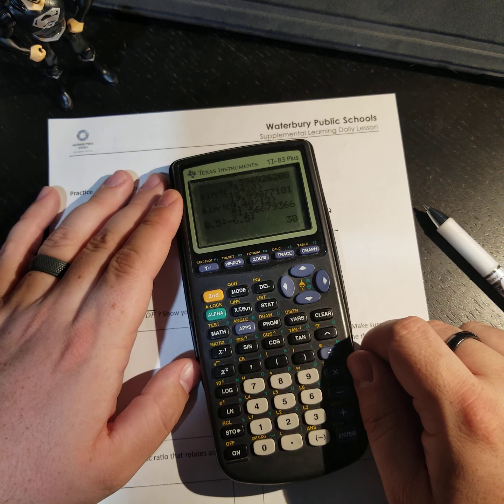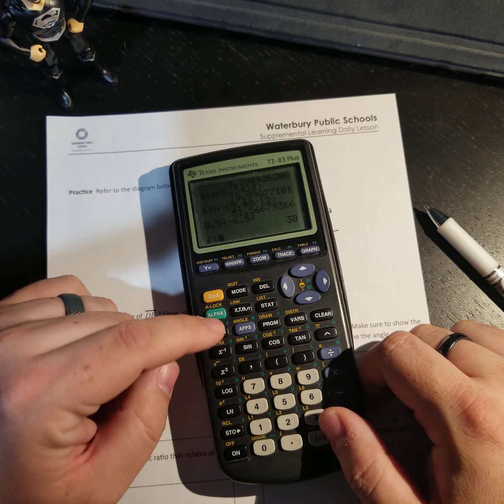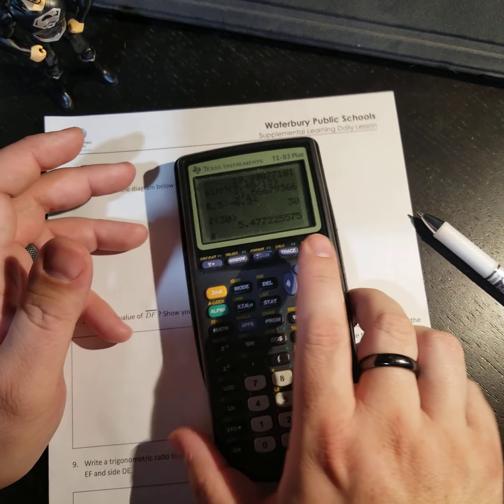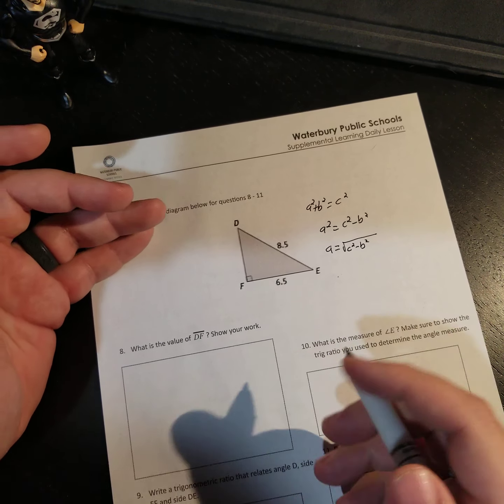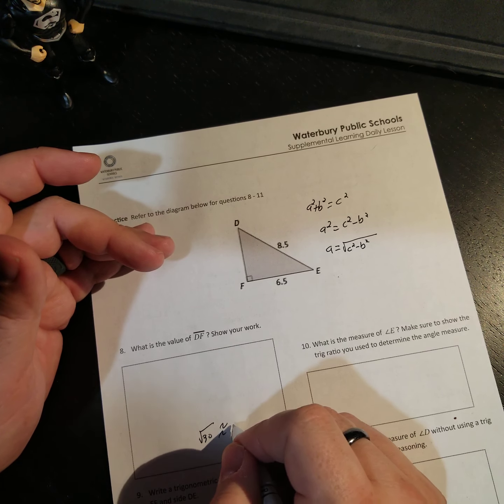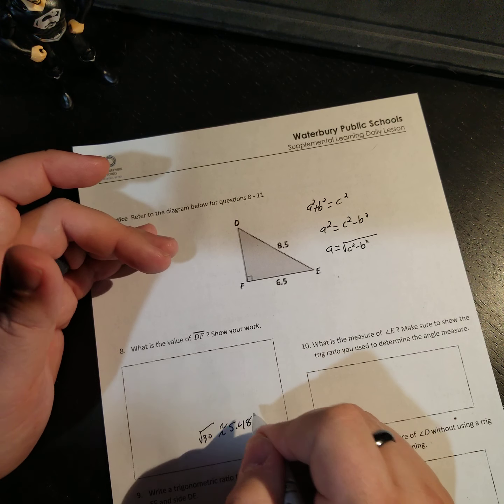So I can either leave it as the square root of 30, or get a decimal value of 5.477. I'm just going to leave it as square root of 30, approximately equal to 5.48.